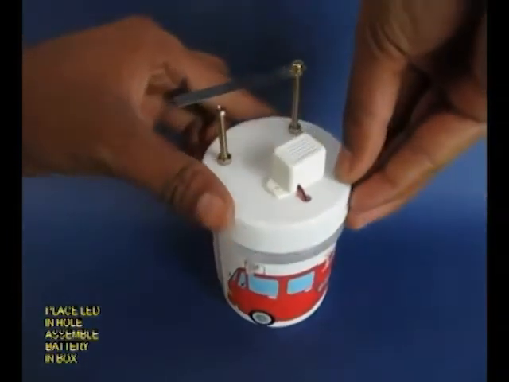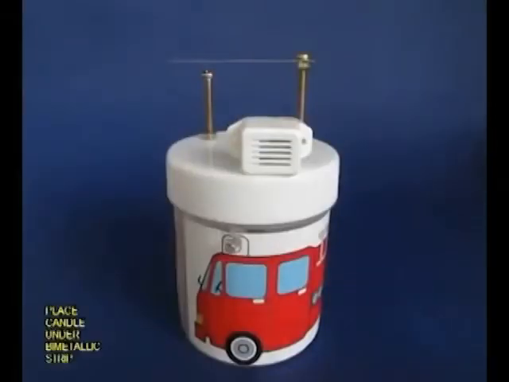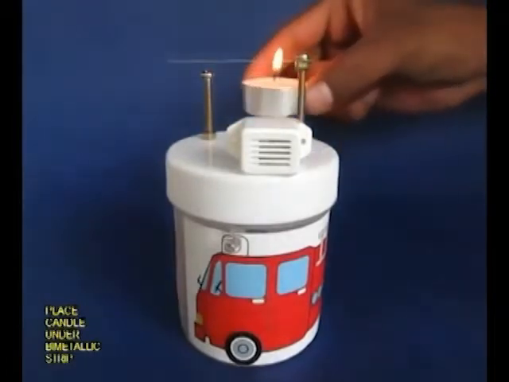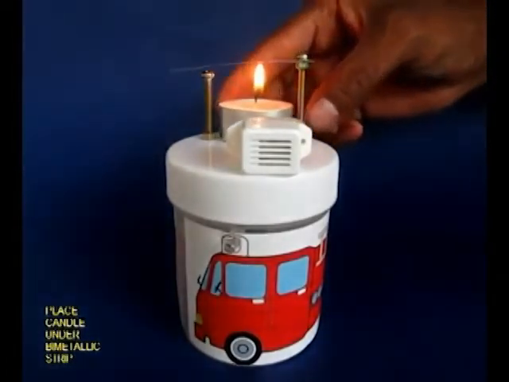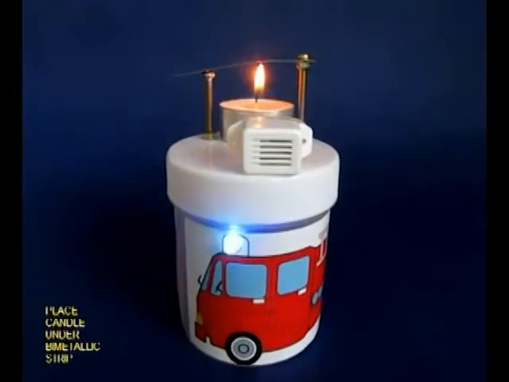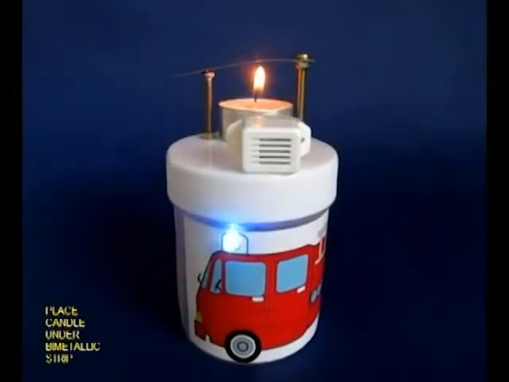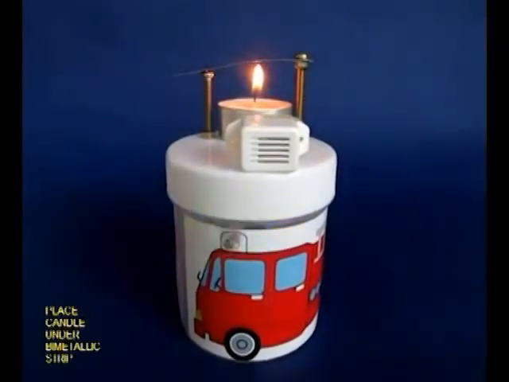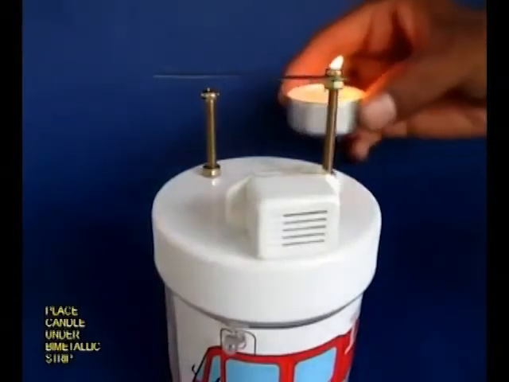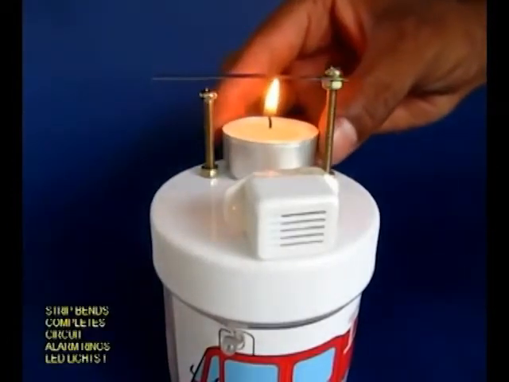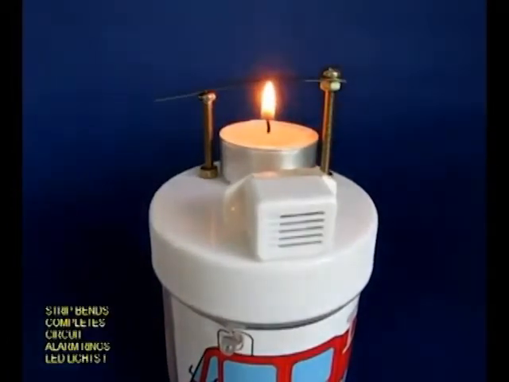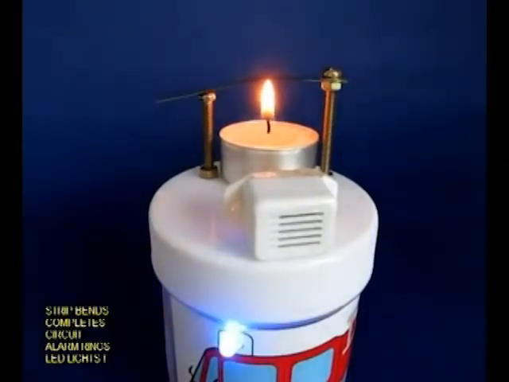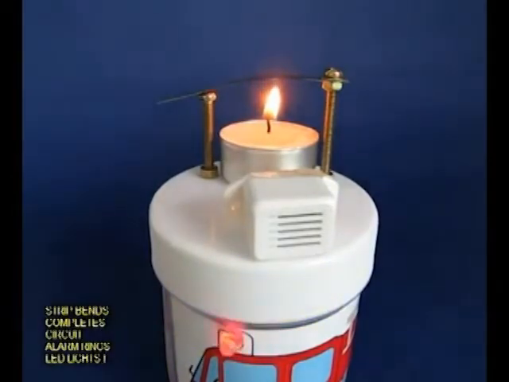Now, close the box. On top is the alarm and the bimetallic strip. Then place a lighted candle below the bimetallic strip. When it bends, it completes the circuit, the alarm will ring and the LED will glow. The heart of this fire alarm is a bimetallic strip, which when heated, bends, completes the circuit, lights the LED, and sounds the alarm.